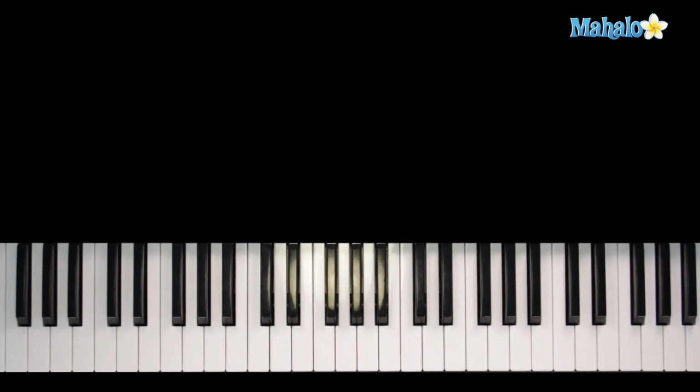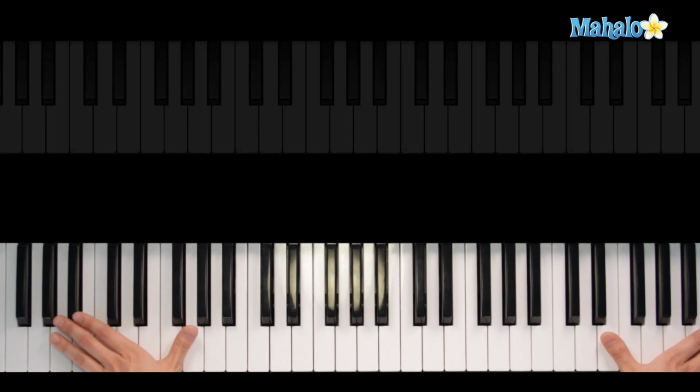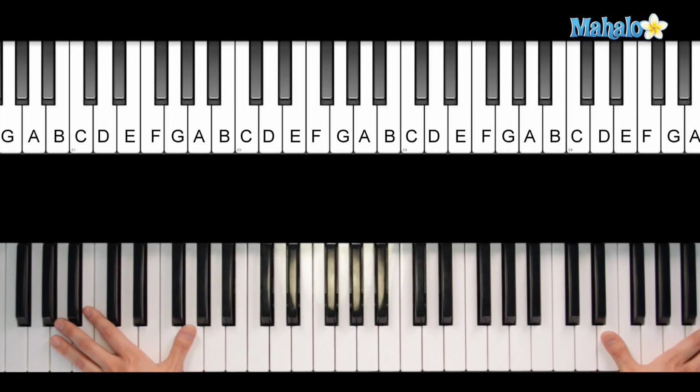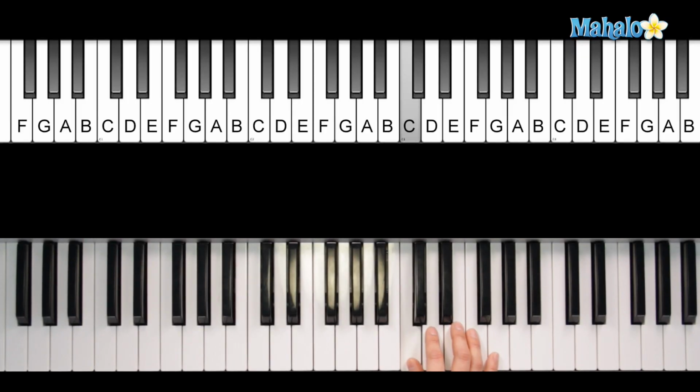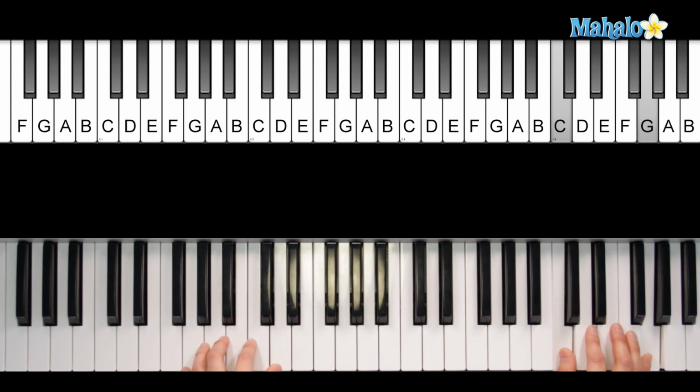So we have the high notes here and the low notes here. And these high and low notes are separated by this middle C. I consider this middle C right in the middle of the keyboard. And it divides up the high sounds and the low sounds.